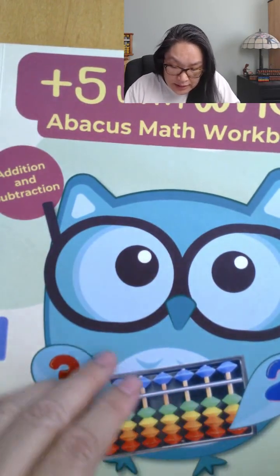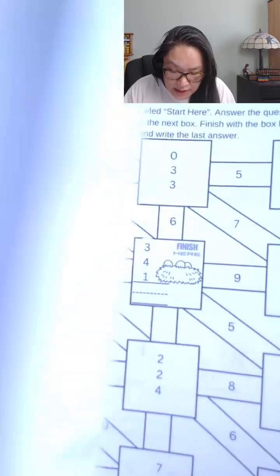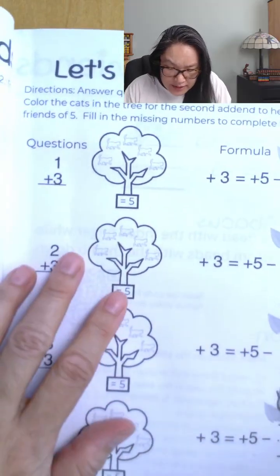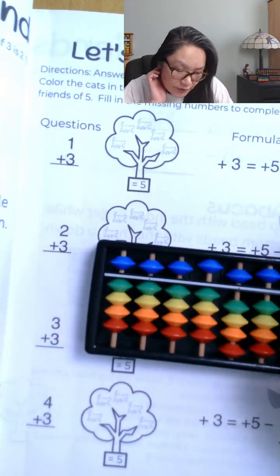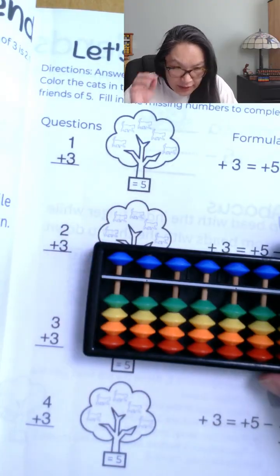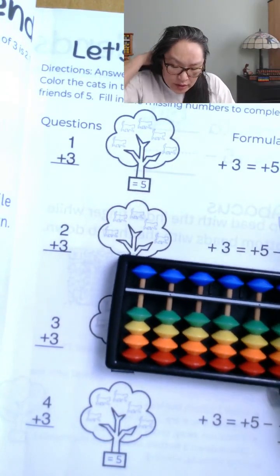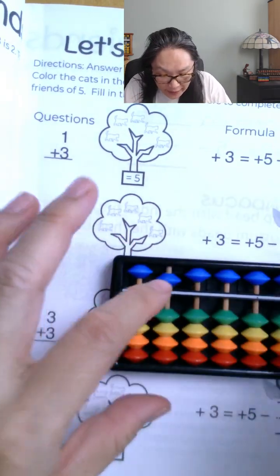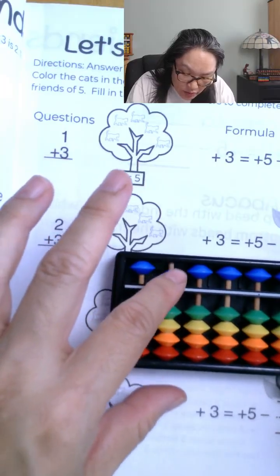But then there's the book that I was creating because I was thinking that the kids are young. The way I have it is there are these cats in a tree, because sometimes it's difficult to understand why we're adding the 5. So I have it where we're talking about 5 cats in a tree. There's always going to be 5 cats in a tree. This tree is the 5.